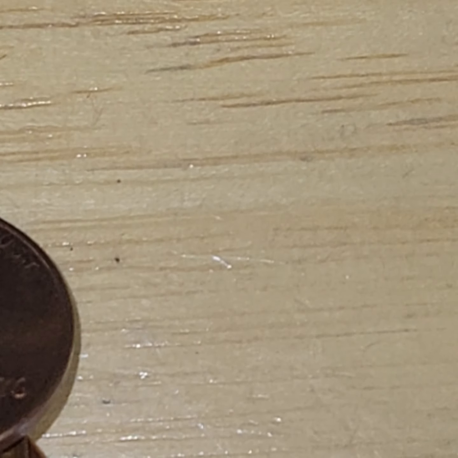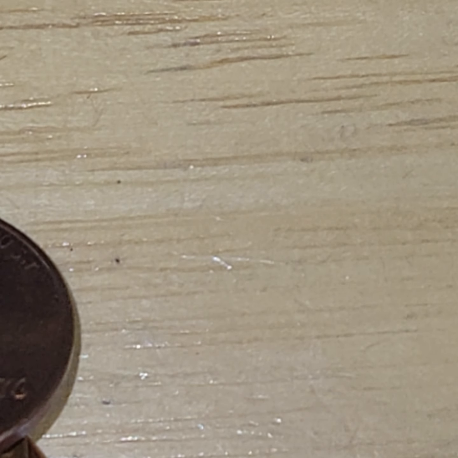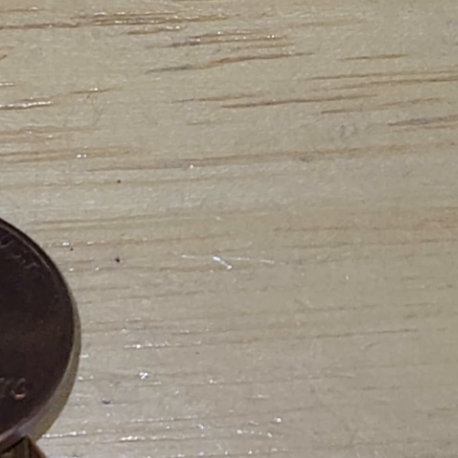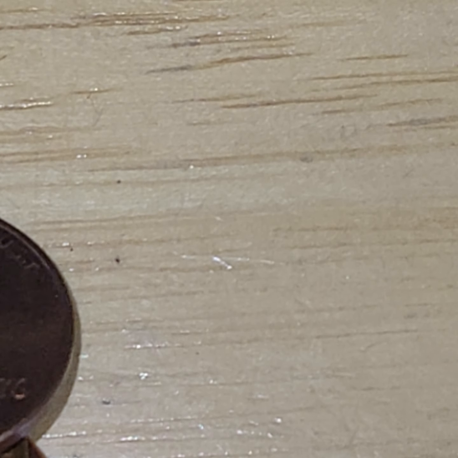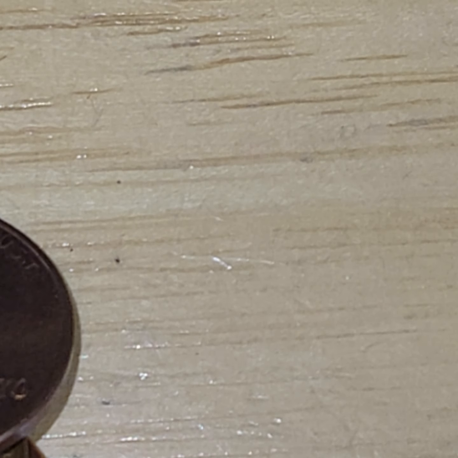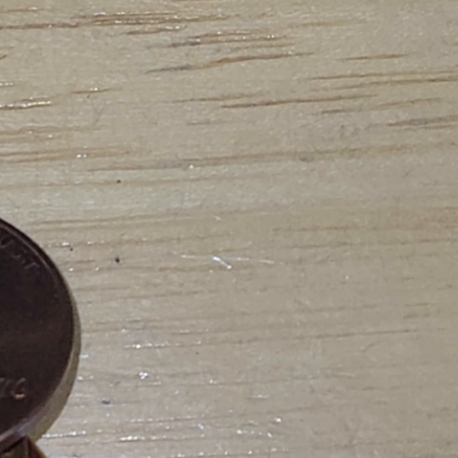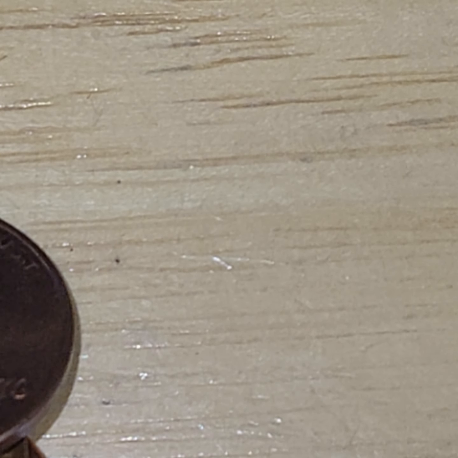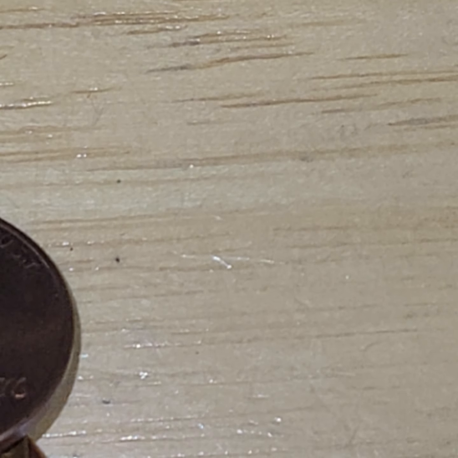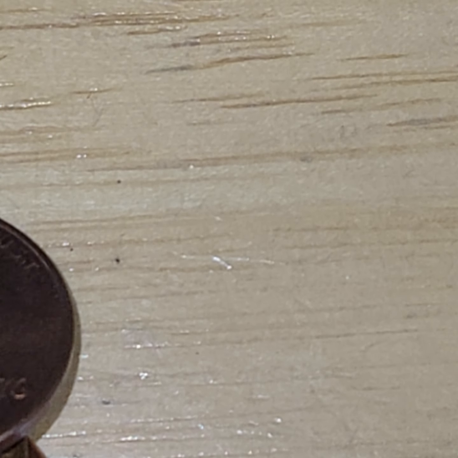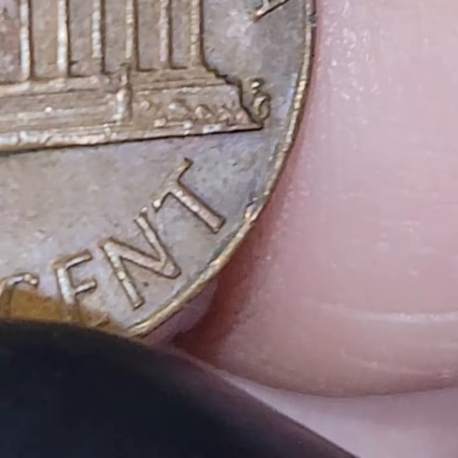Let me look at that under the loupe. All right, we got ourselves a cud. It's a piece of the rim pushed onto the field. It's very, very small.